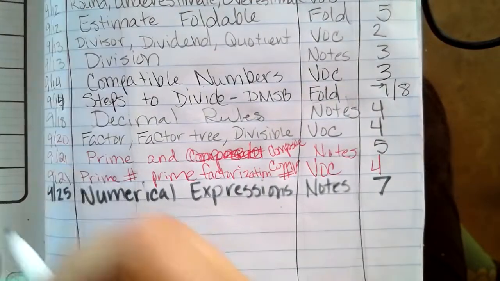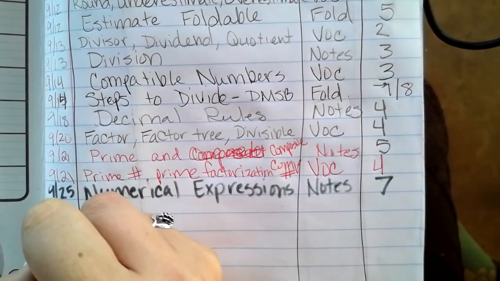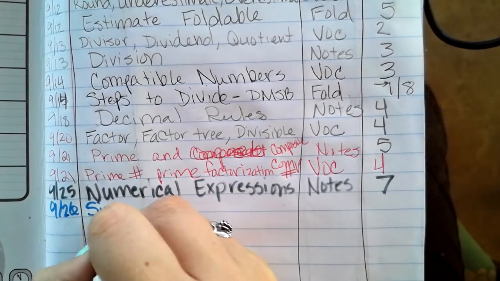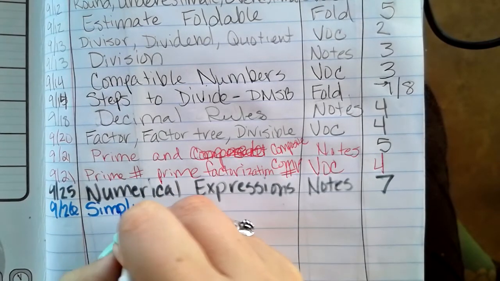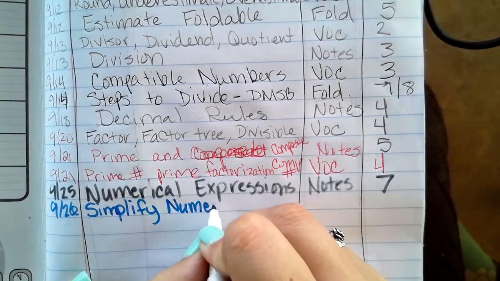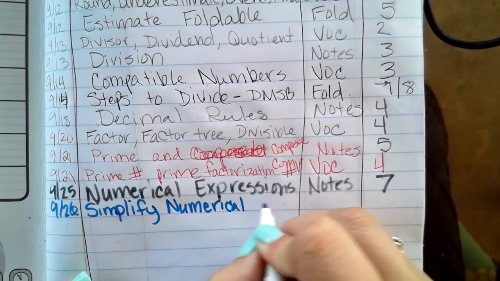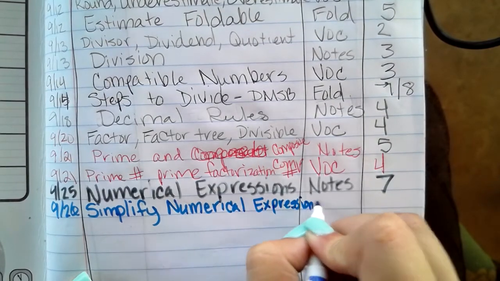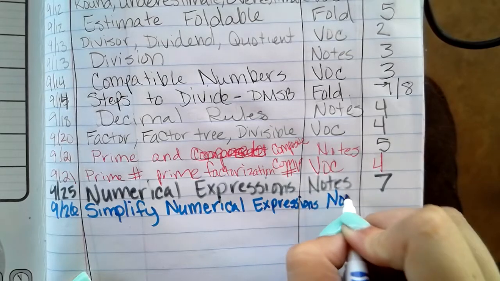Okay, I'm going to start with my table of contents. So today will be 926. We are going to go over simplifying numerical expressions. So simplify numerical expressions. This is going to be in the notes section.